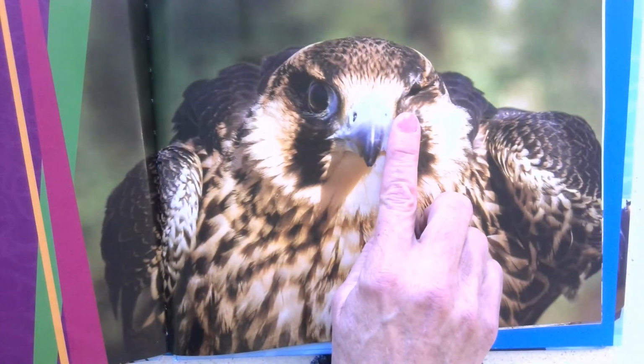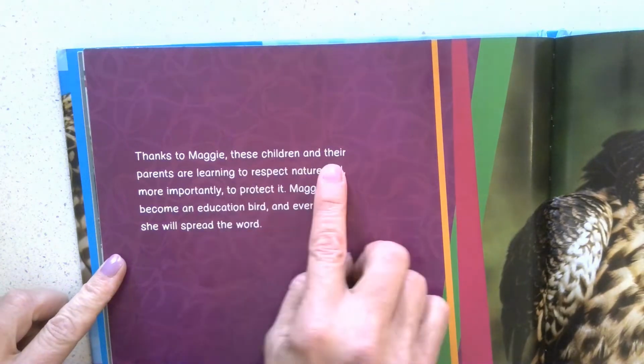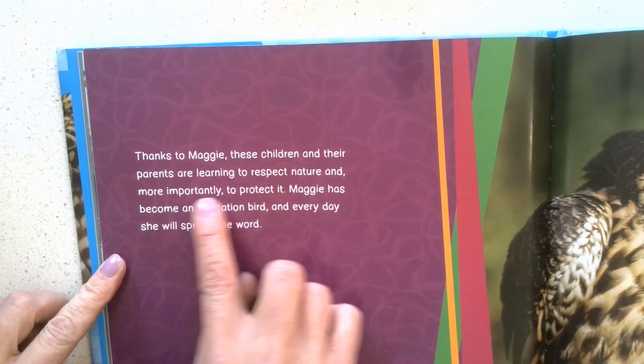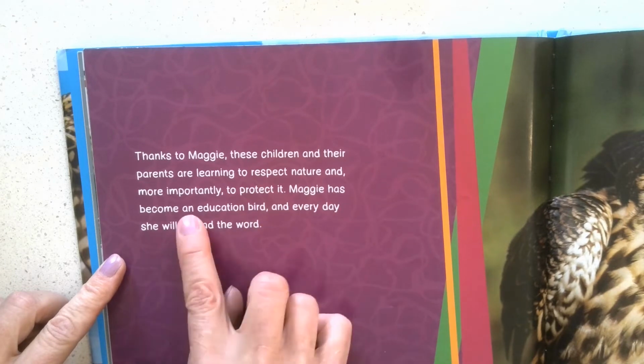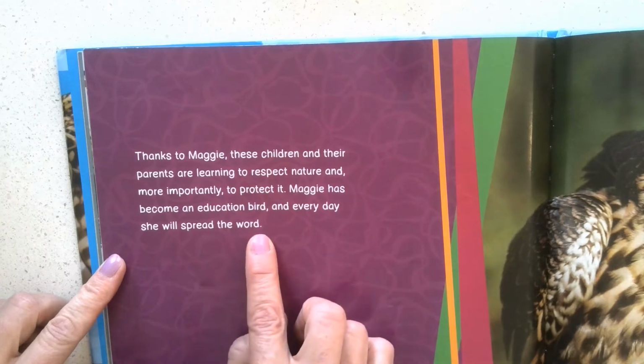There's her injured eye right there. That's been removed. Thanks to Maggie, these children and their parents are learning to respect nature and, more importantly, to protect it. Maggie has become an education bird, and every day she will spread the word.